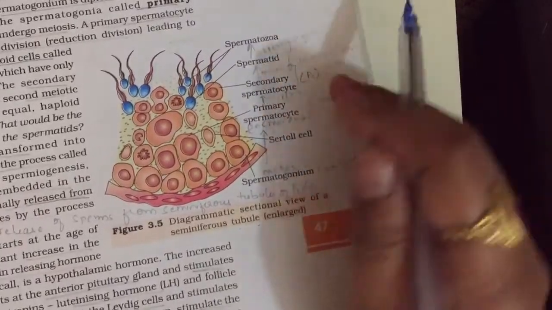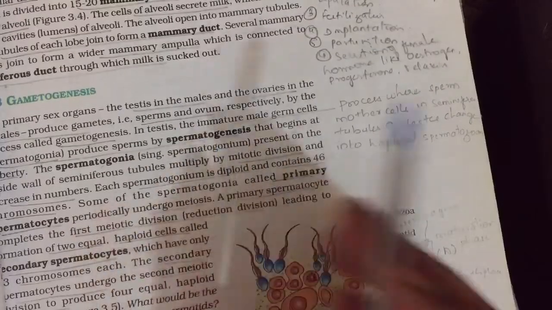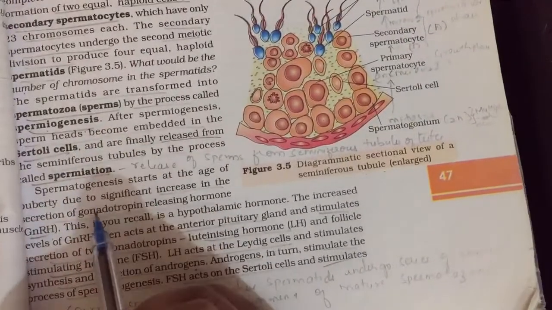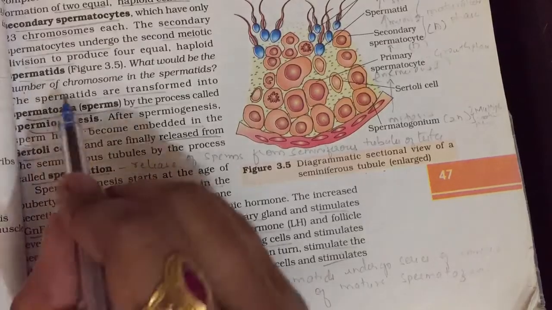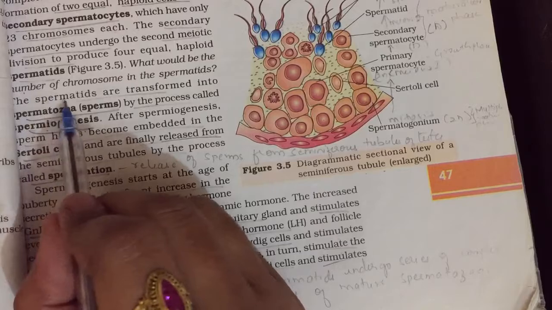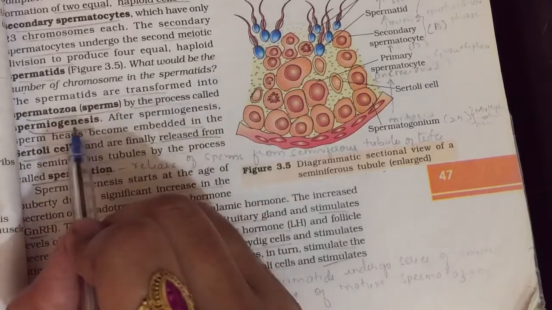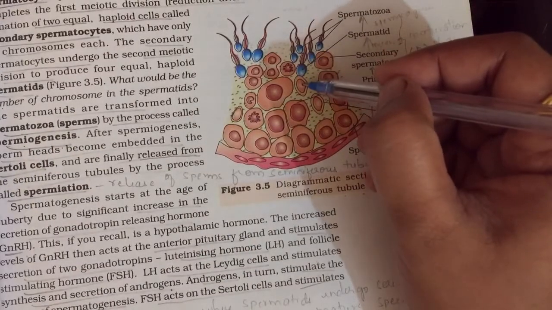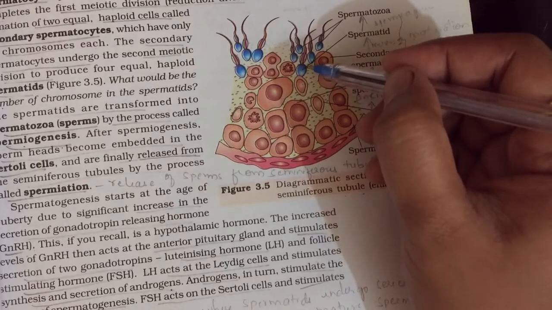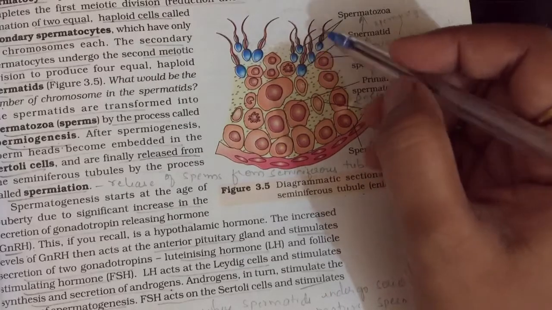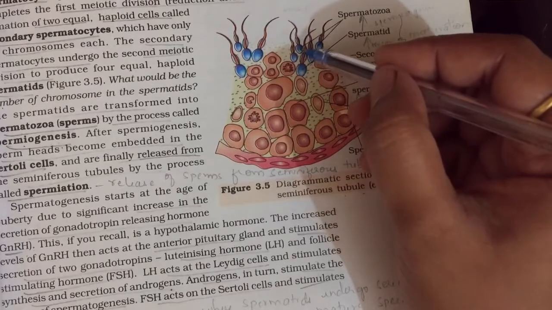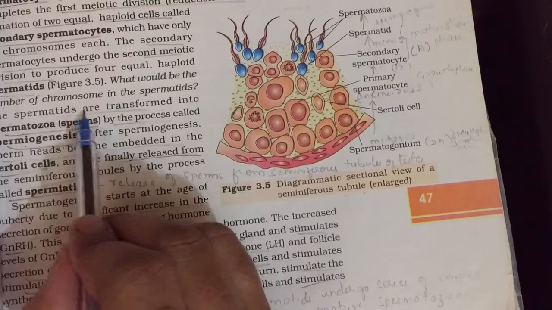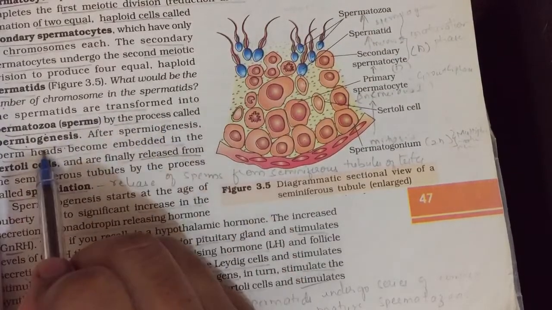Now, we have used one term called spermatogenesis earlier. Now, we find two more: one is spermiogenesis, another one is spermiation. Spermiogenesis is what? The spermatids are transformed into sperms by the process called spermiogenesis. What we said, these spermatids are first getting attached to the Sertoli cells and getting nourishment. The process of conversion of spermatids into sperms is called spermiogenesis.